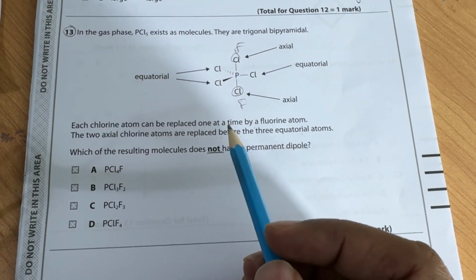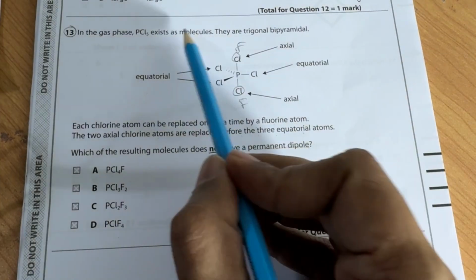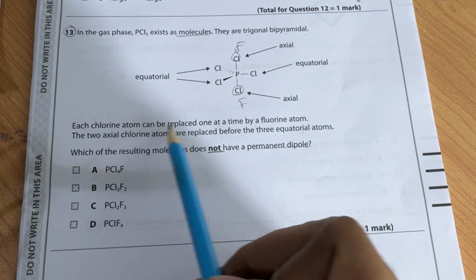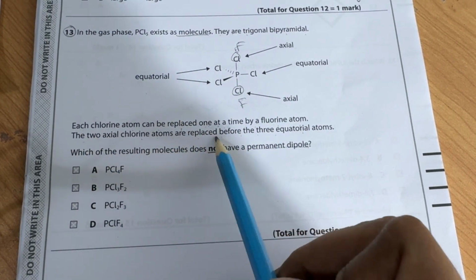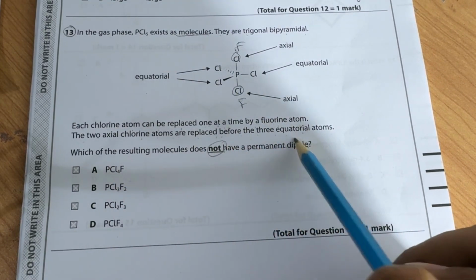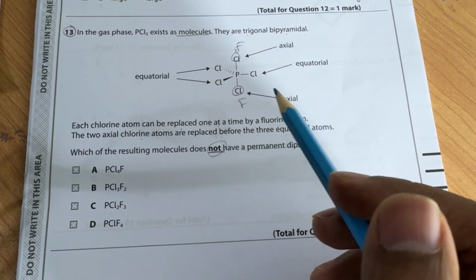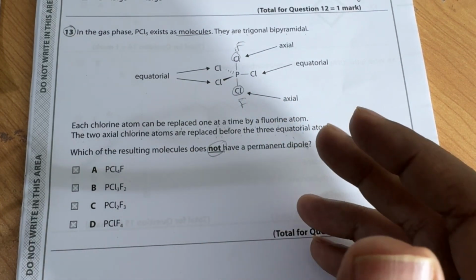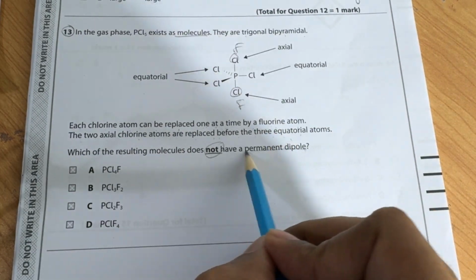This looks like a strange question. Let's find out. It says in the gas phase, PCl5 exists as molecules. They are trigonal bipyramidal. Each chlorine atom can be replaced one at a time by a fluorine atom. The two axial chlorine atoms are replaced before the three equatorial atoms. Which of the following does not have a permanent dipole? So they are talking about how you can add fluorine to this structure, and the molecule should not have a permanent dipole.